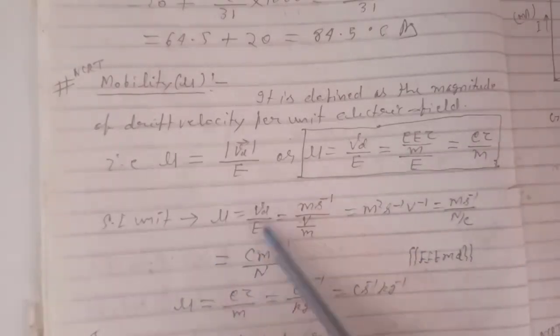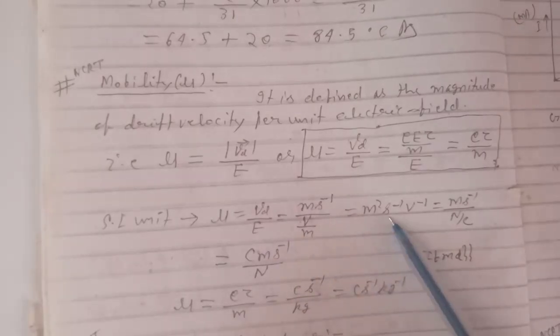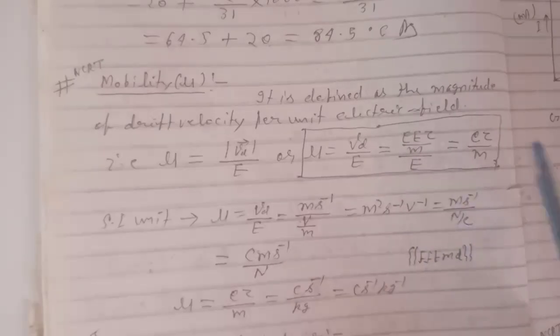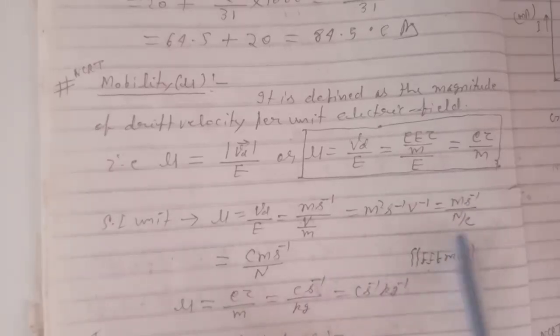SI unit of mu is Vd by E, meter per second by volt per meter, or meter square per second per volt, or meter per second by Newton per coulomb, or coulomb meter per second by Newton. Again mu equals E tau by m, so coulomb second per kg. So these are the units; the SI unit will be meter per second by Newton per coulomb.